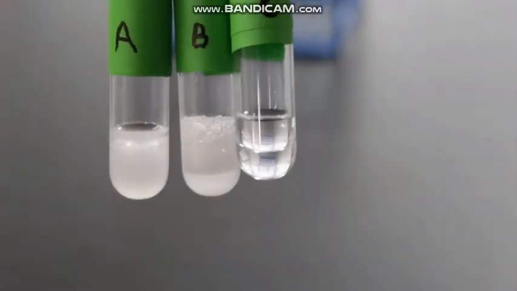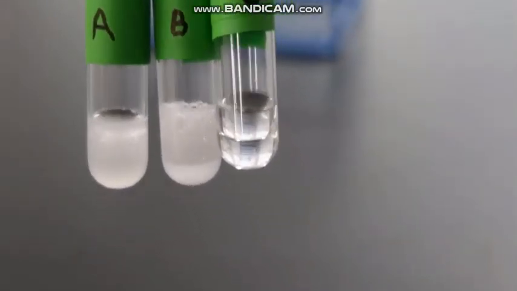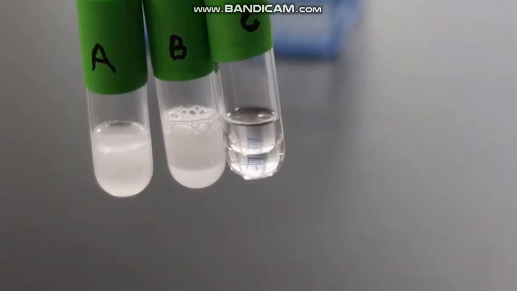It might be a challenge to see the difference between these test tubes. Look closely to see if you see separation between the solutions in the test tubes.